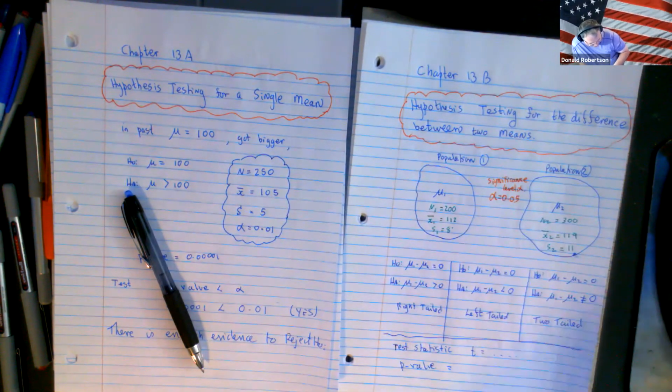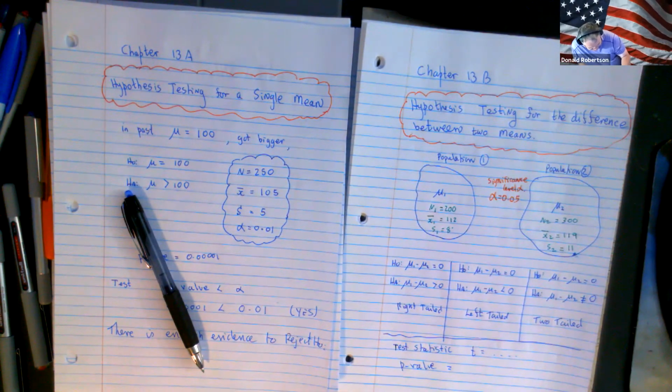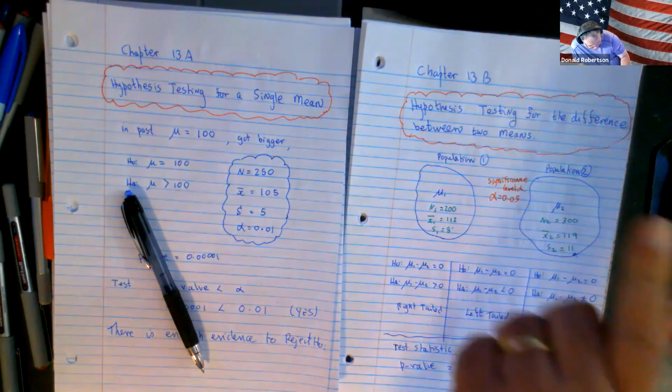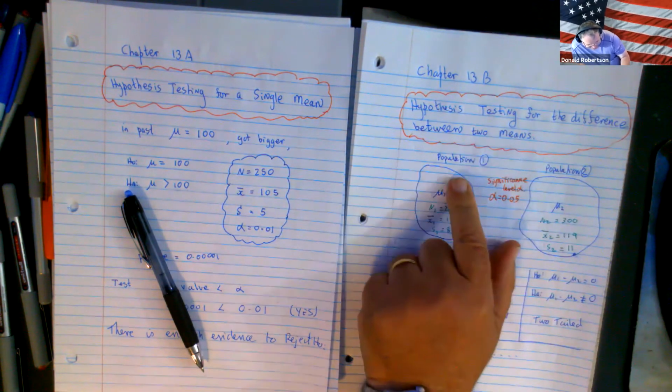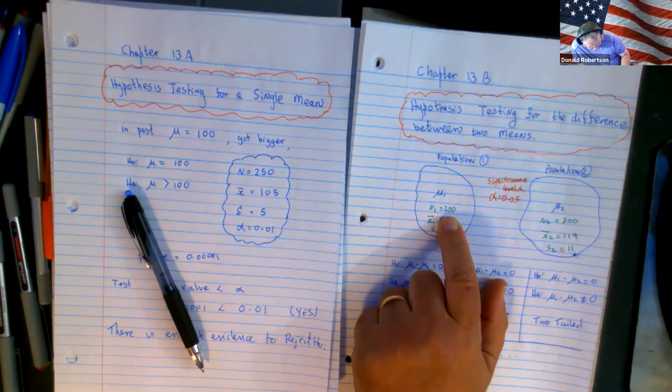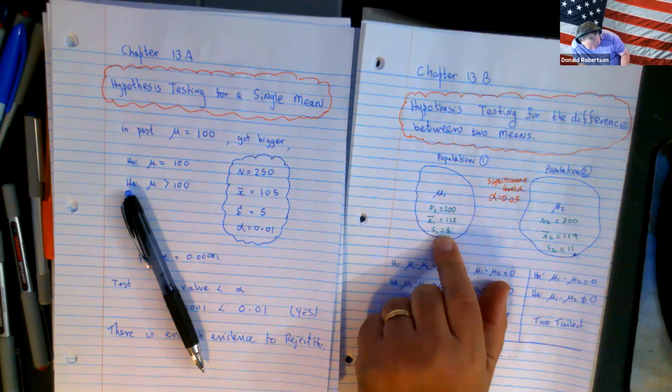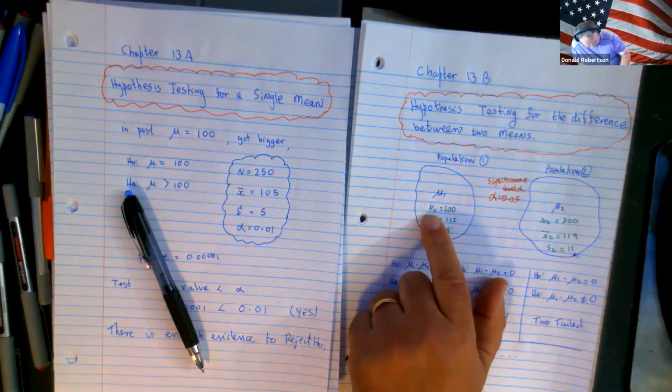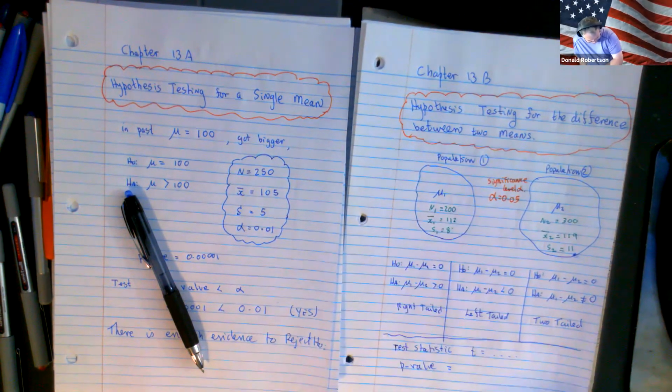I could put a story on that. The mean weight of American adults, male adults, is 112 pounds. Their standard deviation is 8. And that's what we got from a sample of 200.